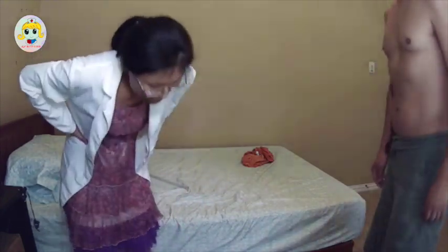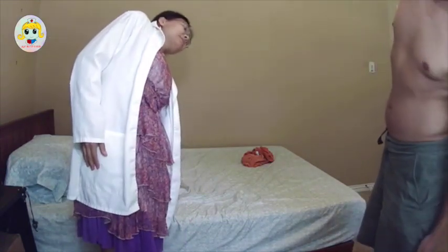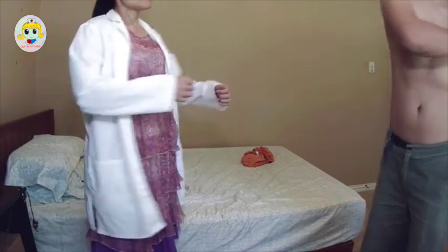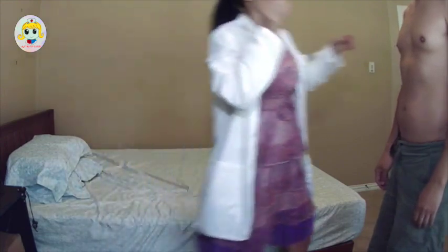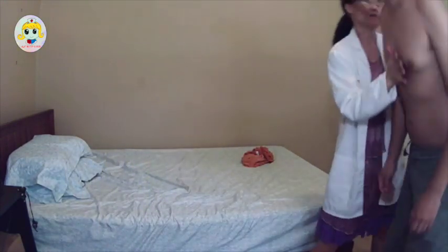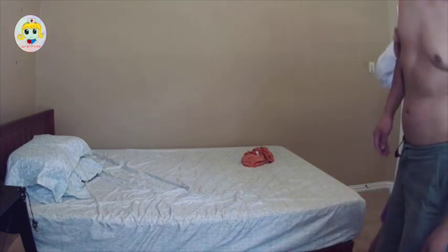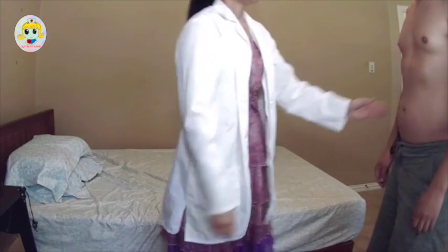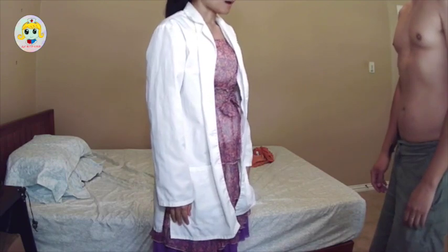Next, we will do the waist. Bend forward, bend backward, bend side, the other side. Okay, swing your upper trunk in a circle. Okay, now relax. I will do that for you, okay? Bend forward, backward, bend side, the other side. Okay, swing, swing. Okay, the active and passive range of motion of the waist are intact.